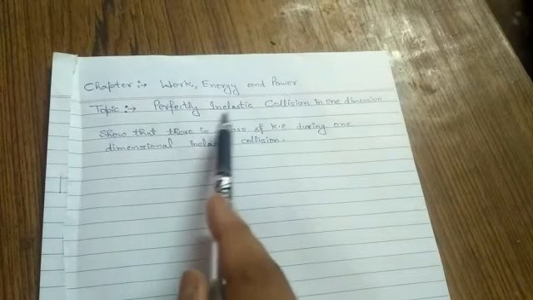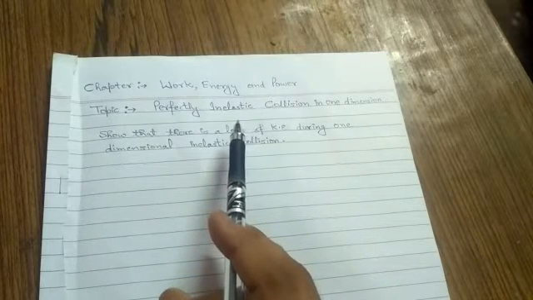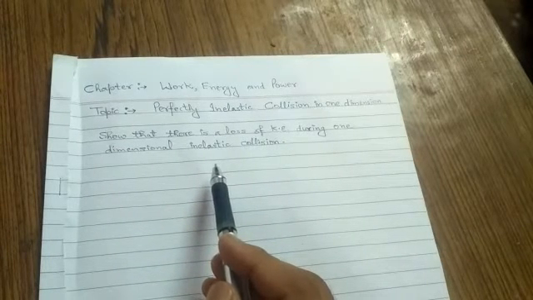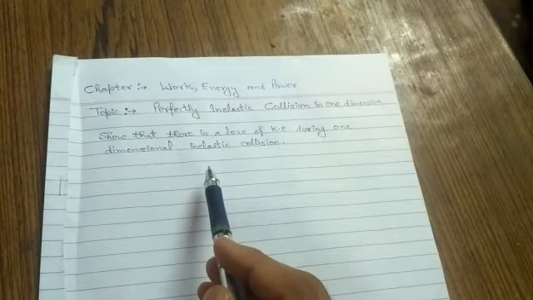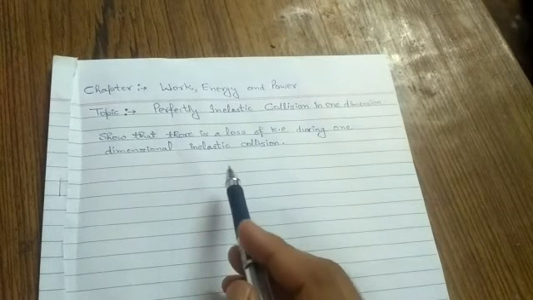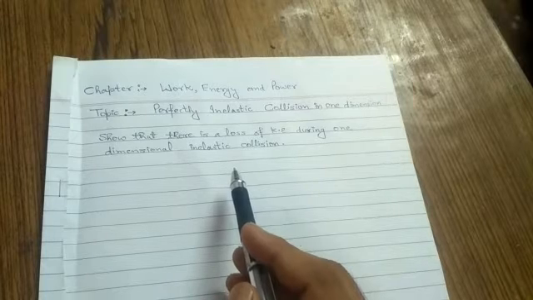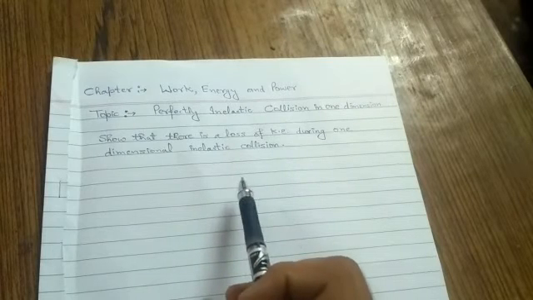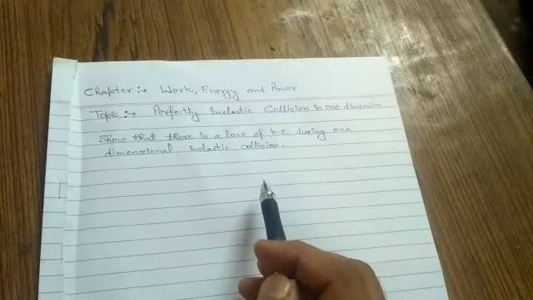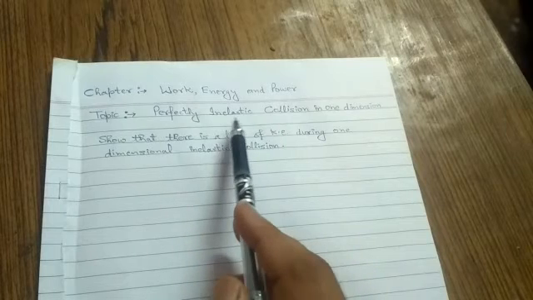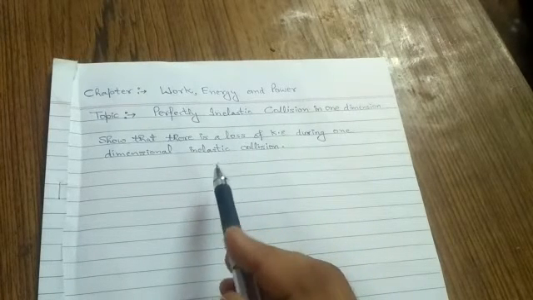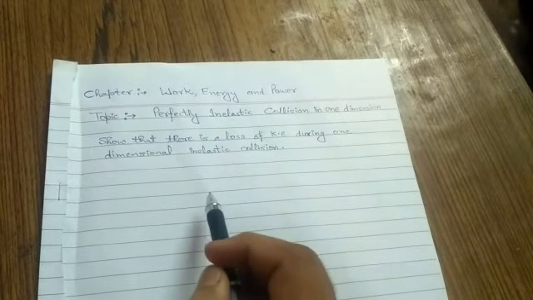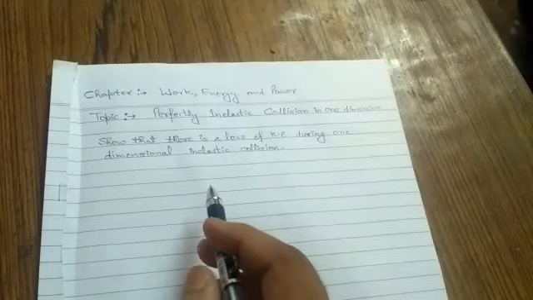The definition of perfectly inelastic collision indicates that during such a collision, two bodies stick together and act as a single body, and then they move with common velocity v. So during a perfectly inelastic collision, two bodies after collision move as a single body with common velocity v. In inelastic collision, kinetic energy of the body is lost or changes, but linear momentum is always conserved, always constant. So we are going to use these two points here.